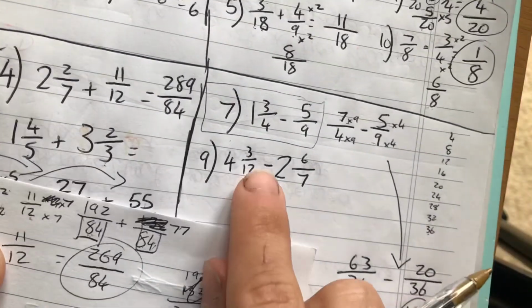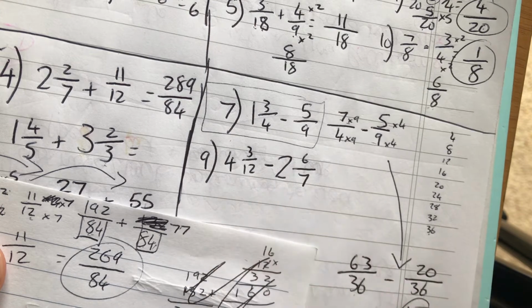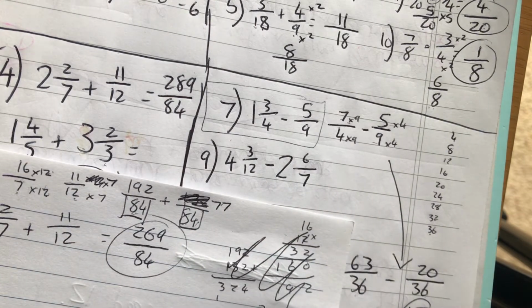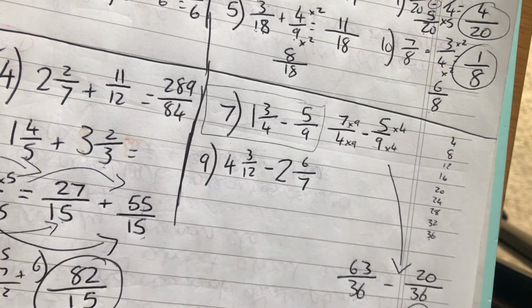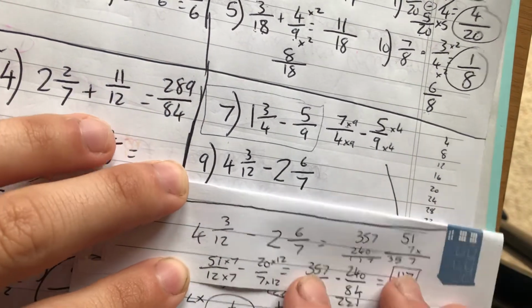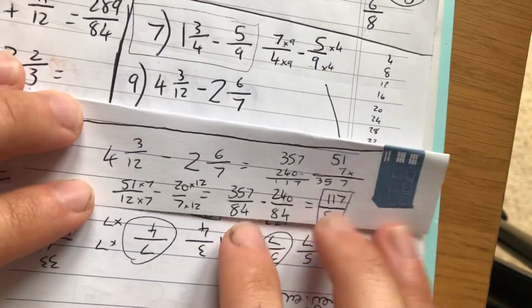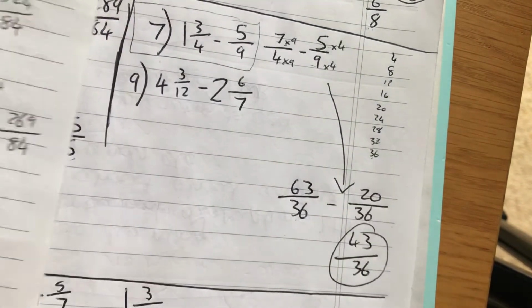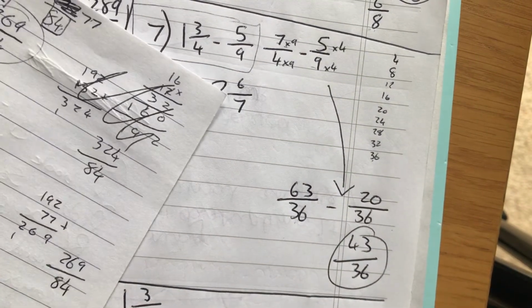And it's the same with this one here. Again, we've got 12ths and 7ths. And where did I solve that one? Down here. Here we go. So this is what I did. I started running out of room though. That's the problem. And then I'll get rid of that back bit as well. Otherwise, there's way too many numbers floating around.